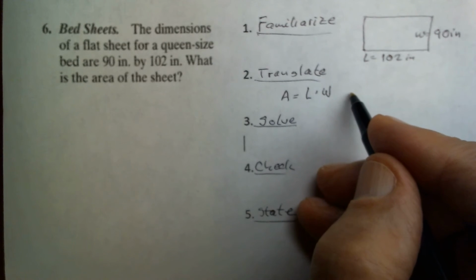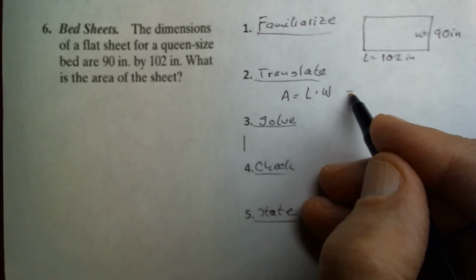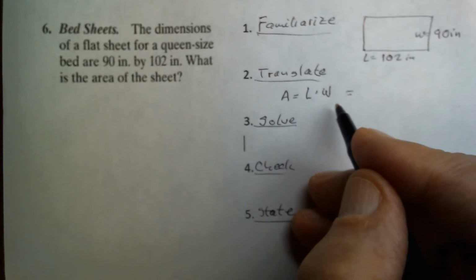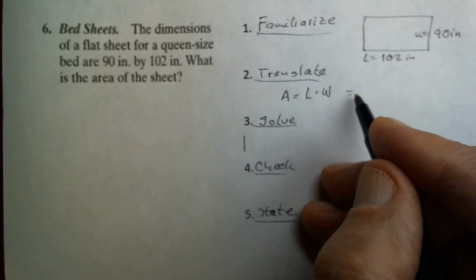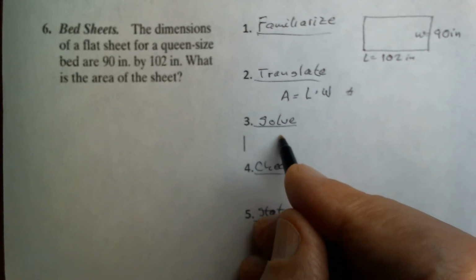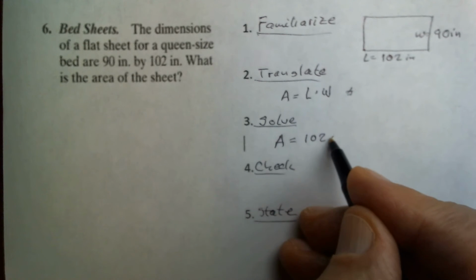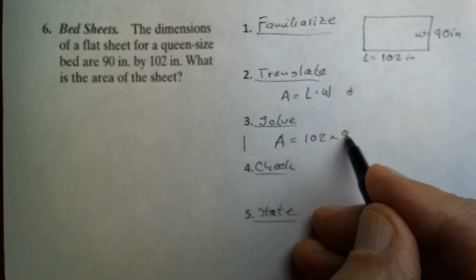So we solve this by writing A, the area, is equal to 102 times 90.